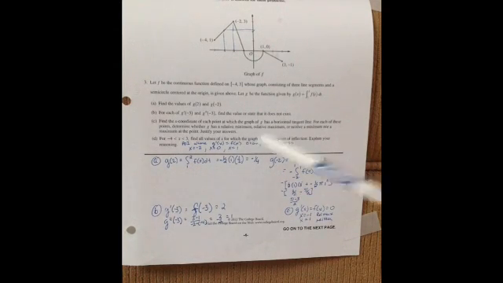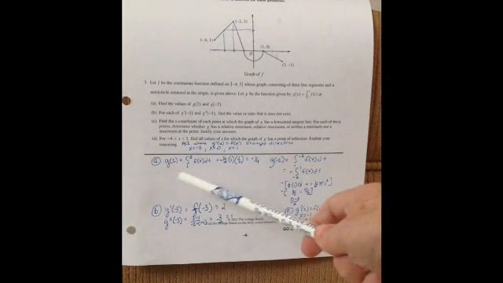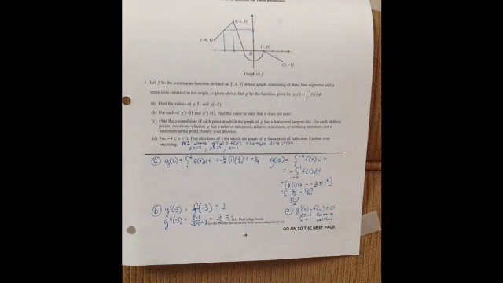So you're going to come down here. g of 2 is the integral of 1 to 2 of f of t dt. Well, you don't have a function rule, so you're going to have to use your geometric shapes.